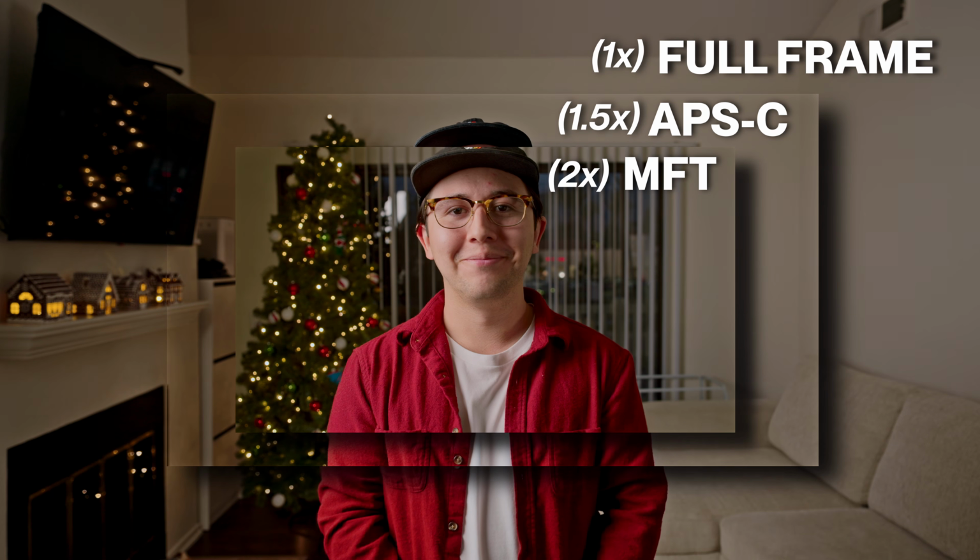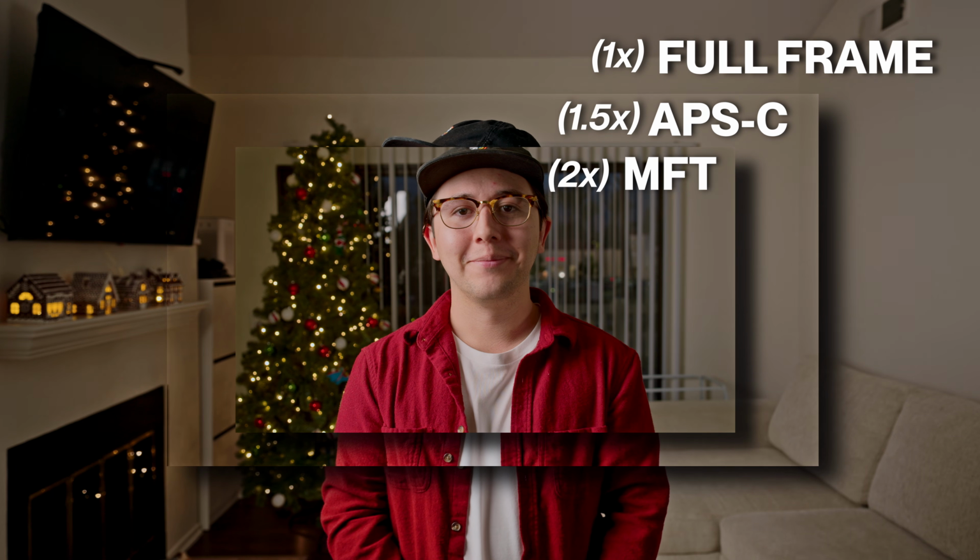focal lengths in. Before we get into it, if you haven't already, I highly recommend that you check out my video on sensor size and crop factor, because the size of your camera sensor does have a direct impact on which focal lengths you'll be using.